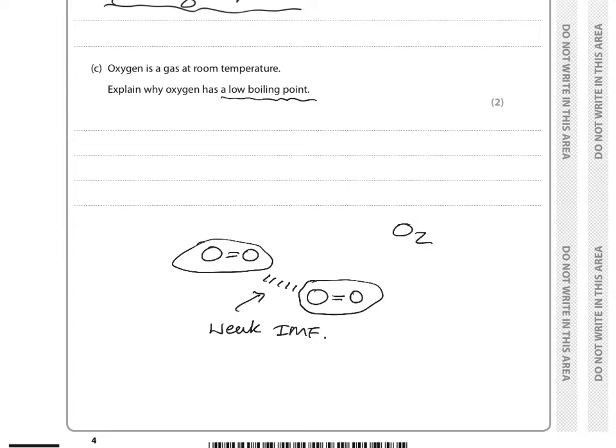And so when oxygen boils, the intermolecular forces are overcome.